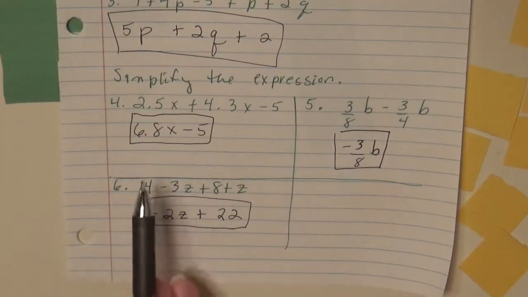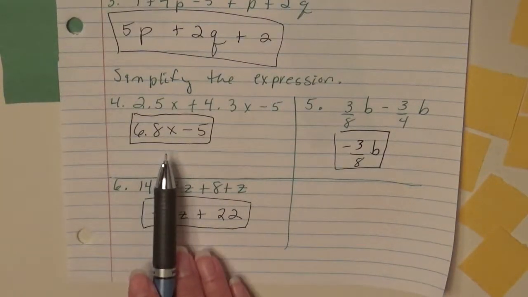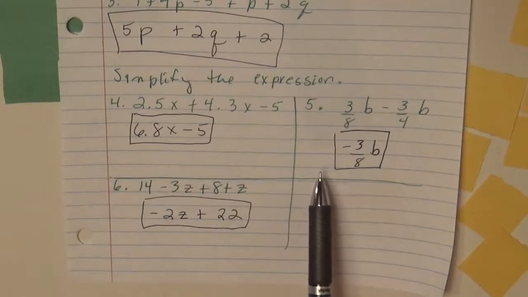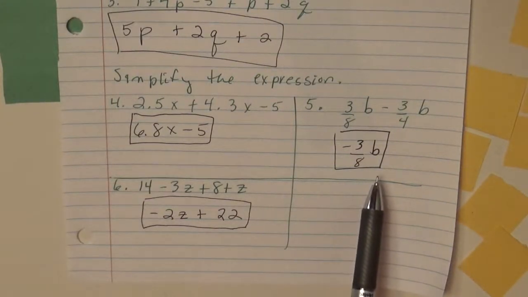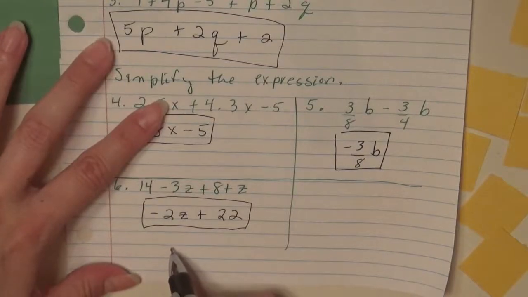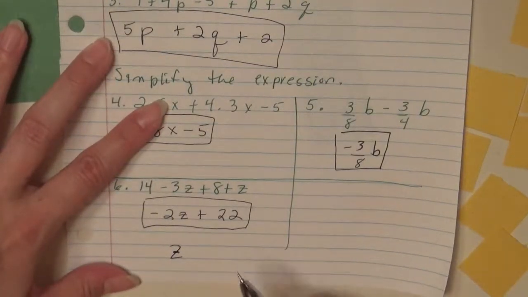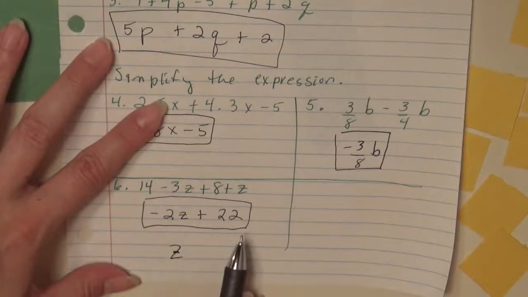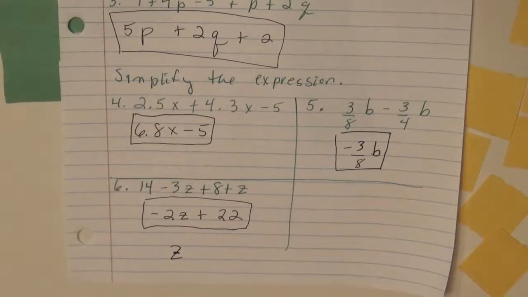Number 4, 6.8x minus 5. Number 5 was negative 3/8 b. And 6 was negative 2z plus 22. You might want, when you draw your z's, to put a little line through them so that they don't look like 2's, because they could really all kind of run together there.